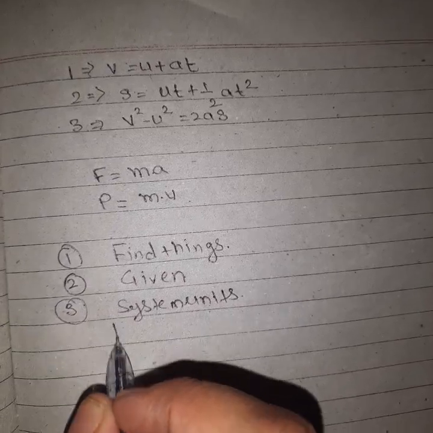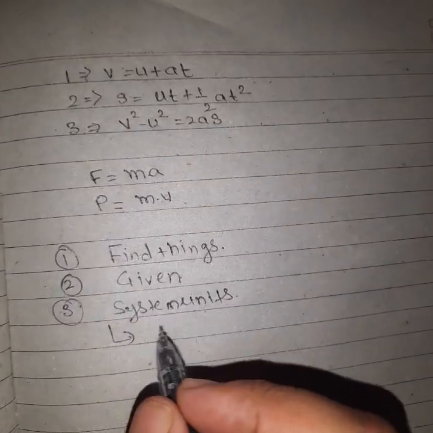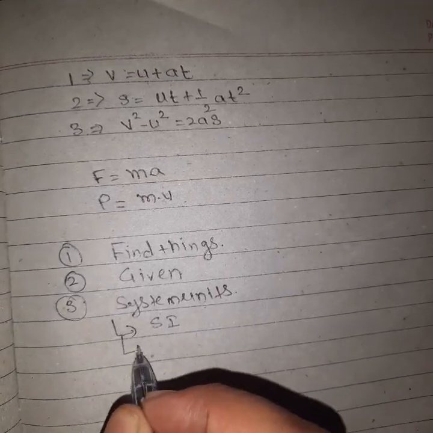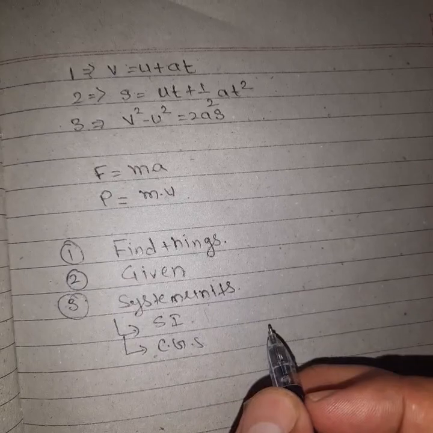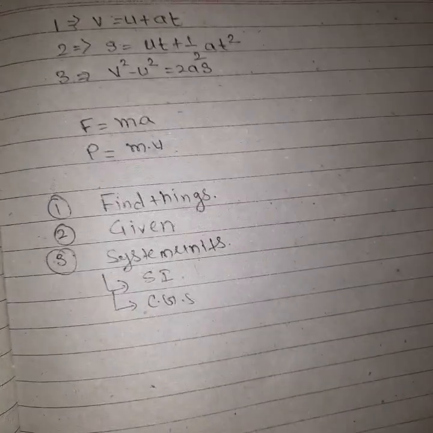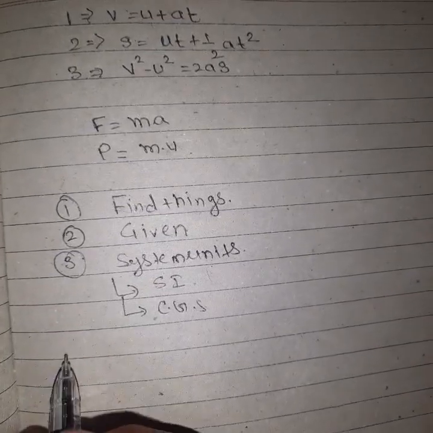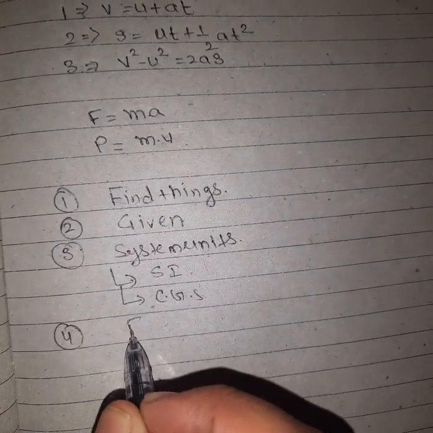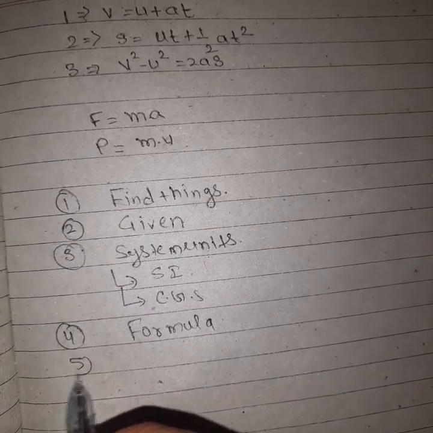Clear? You have to put all quantities in only one system of units. It can be the SI system or the CGS system. This is important. The system of units is an important condition. Clear? Next, what will you do? You have to write the formula. Then you will put all the values in the formula.